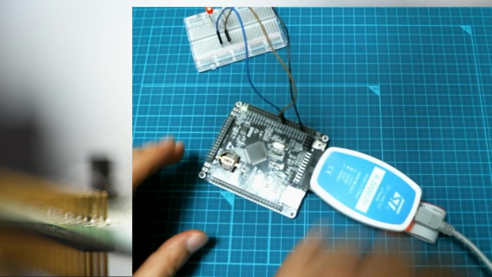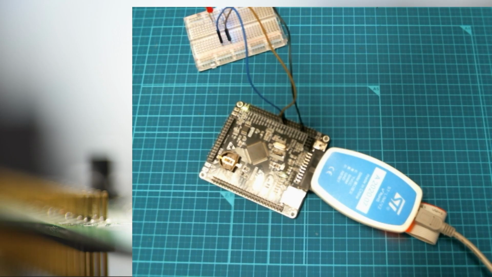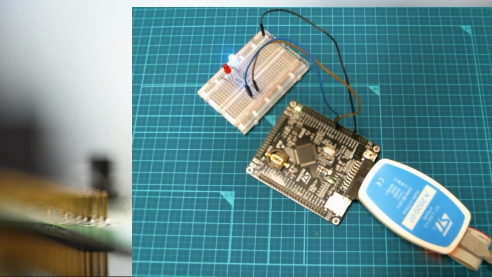Okay, so you see, just by connecting this one, I'm powering my board using the fake ST-Link. That's crazy. Sometimes the copy is better than the original. Okay, so let's wait a little bit so you can see better. And let's go to the code.